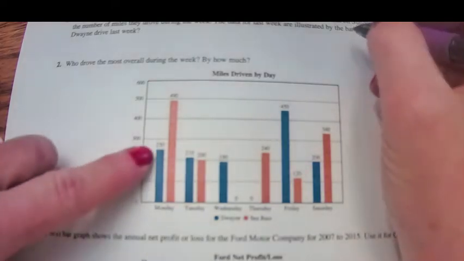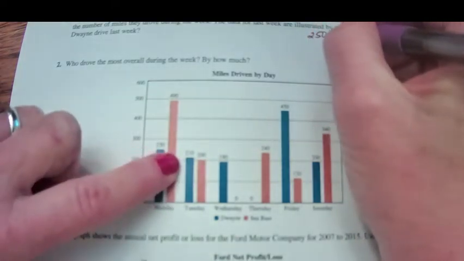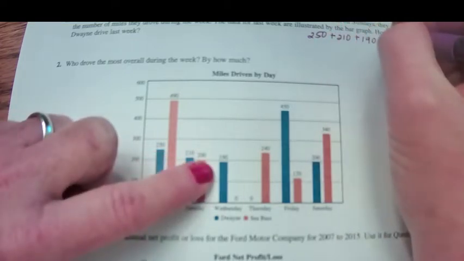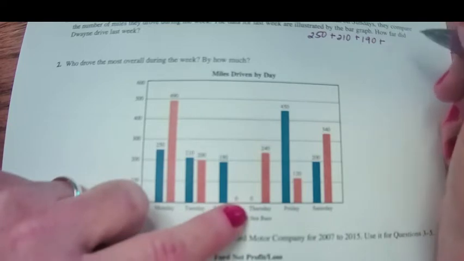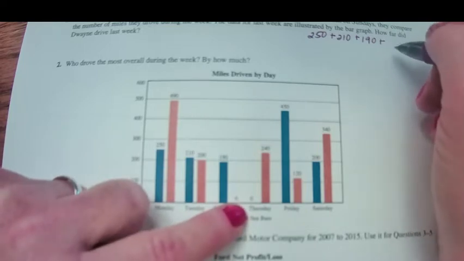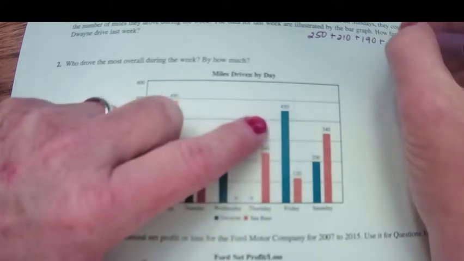So as we look here, we see Dwayne is blue. So here's his miles on Monday, Tuesday, Wednesday, Thursday, Friday. So for question number 1, we're going to have what is 250 plus 210 plus 190. He didn't drive at all on Thursday. We're not even going to add the 0. You could add the 0 though. Plus 0 plus 450 plus 200.